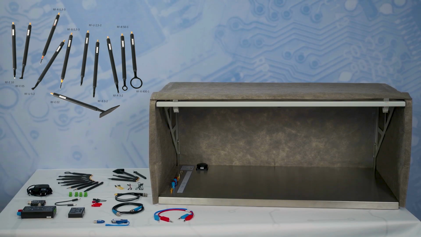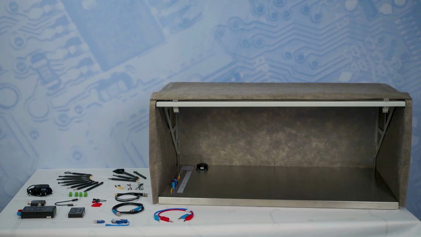You can use these probes in a frequency range from several megahertz up to 3 gigahertz. And you see that we have different sizes of the probes and different probe tips for the different measuring tasks, which you need to analyze your electronics, for troubleshooting, and to find the source of the emission on the electronics.